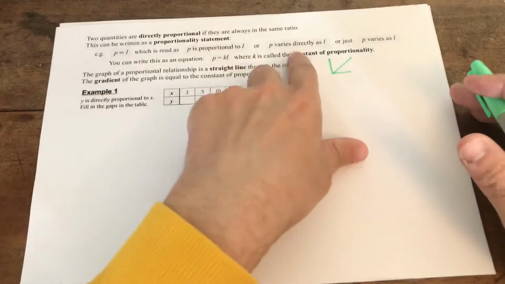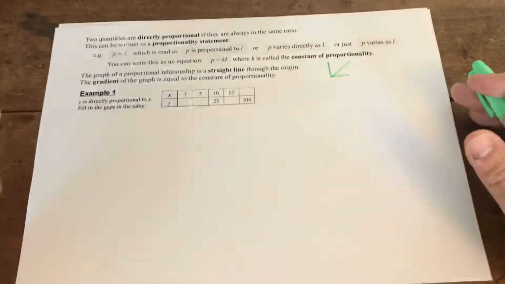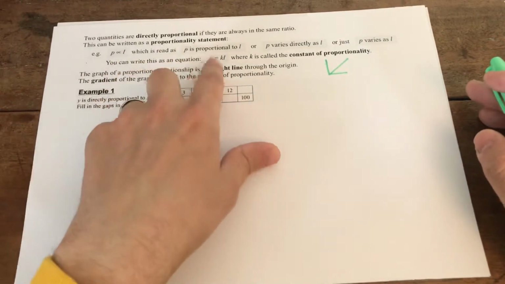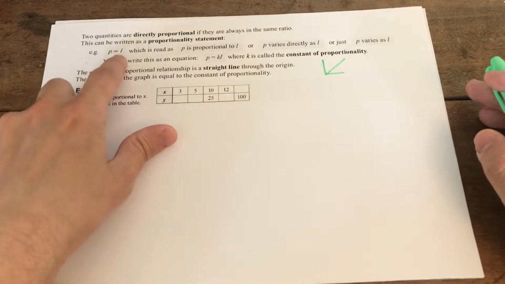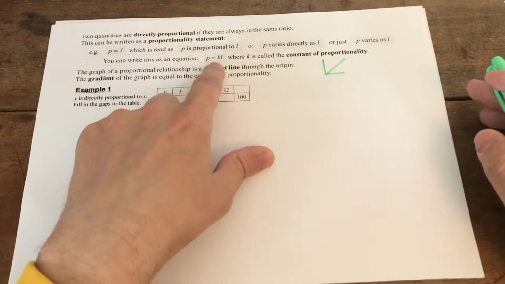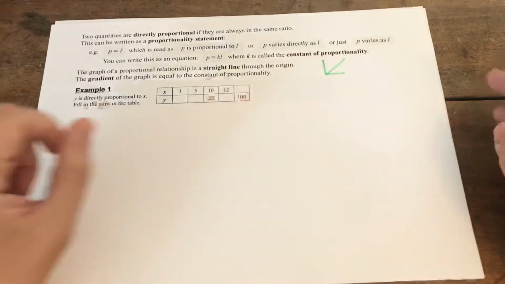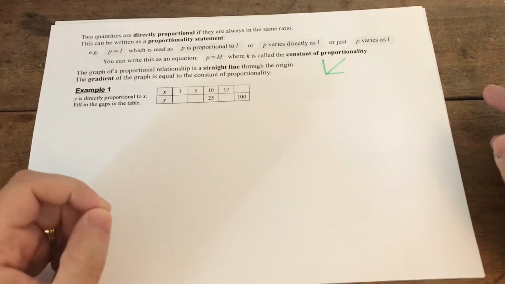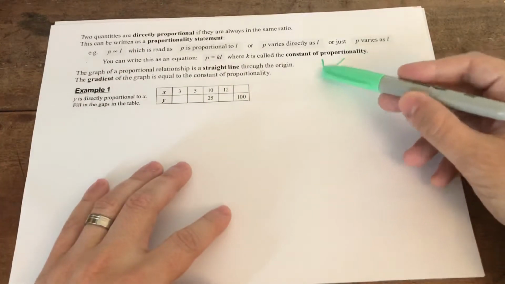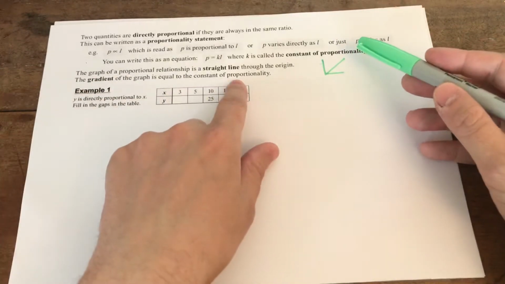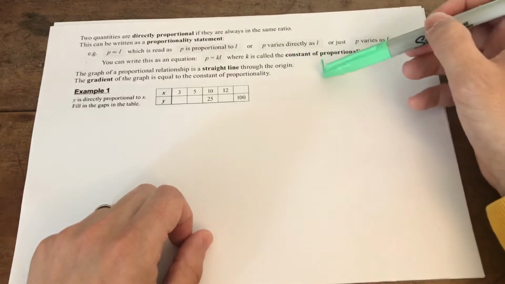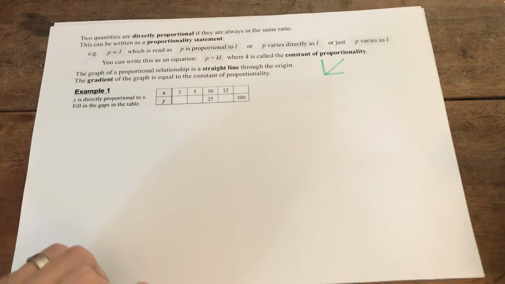You're going to see one of these statements in the beginning of the question that tells you it's a direct proportion question. When you do that, we're going to write an equation for it. So for this one where it said P is proportional to L, that means P equals KL, and K is called our constant of proportionality. The graph of a proportional relationship is a straight line through the origin, and the gradient of the graph is equal to the constant of proportionality. So basically, that value of K is our gradient. You use this in science as well, so you may have seen this in science.